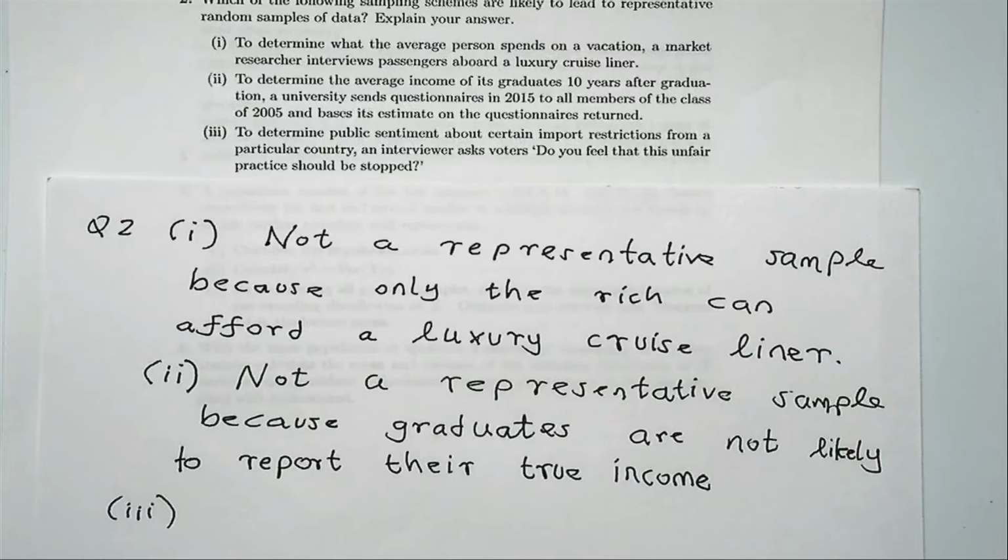All right, so the data that comes from this question is likely to be not representative.